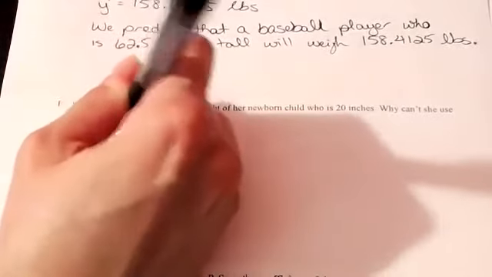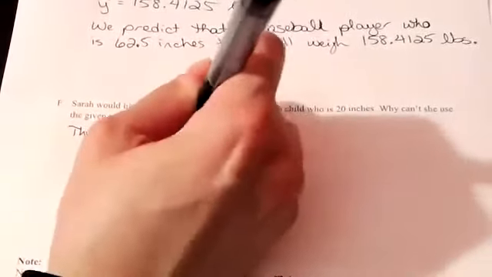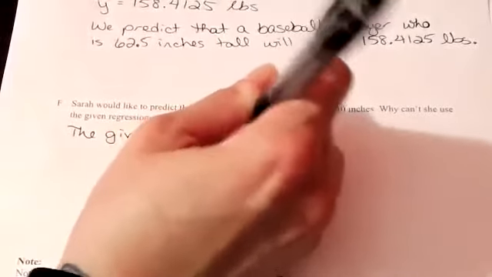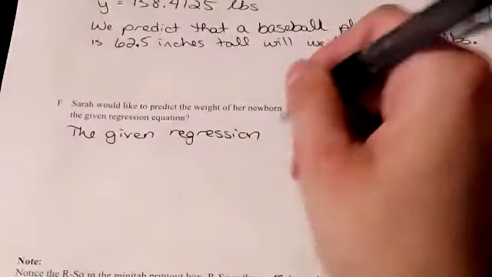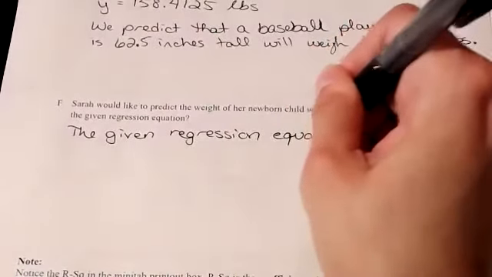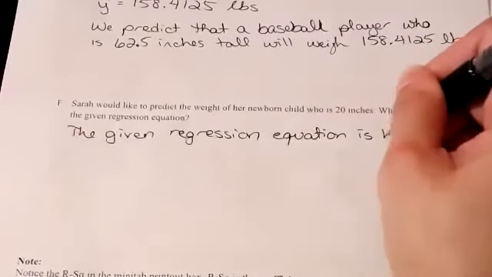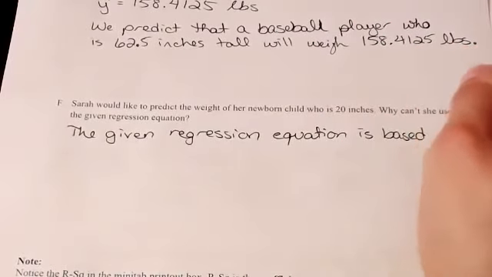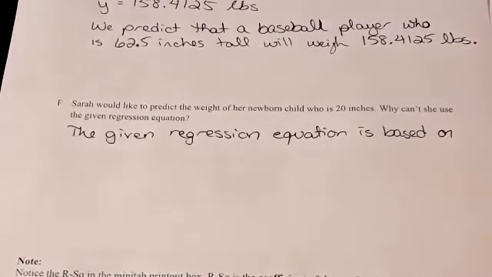The given regression equation is based on baseball players' height and weight.